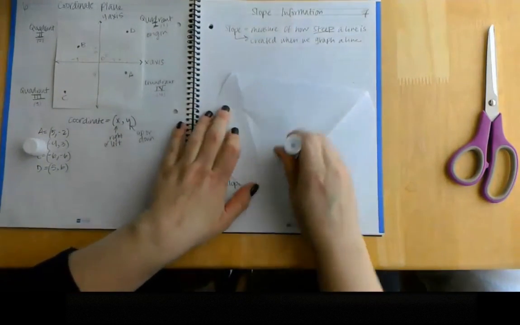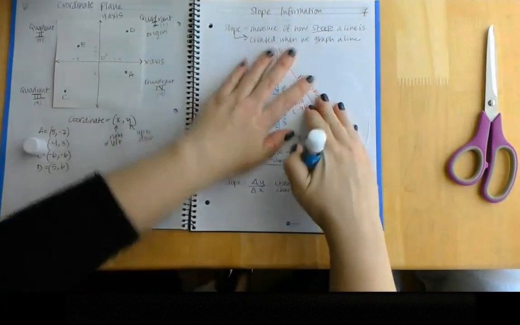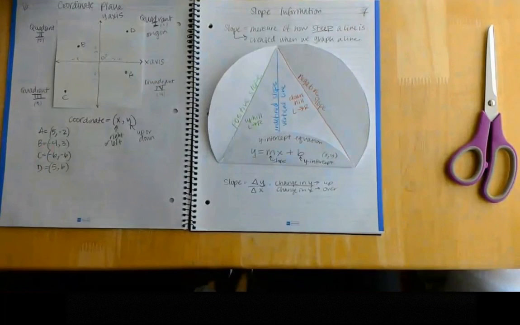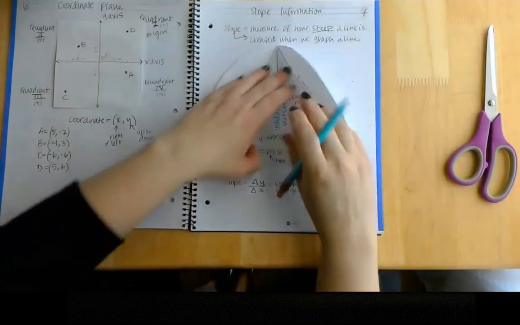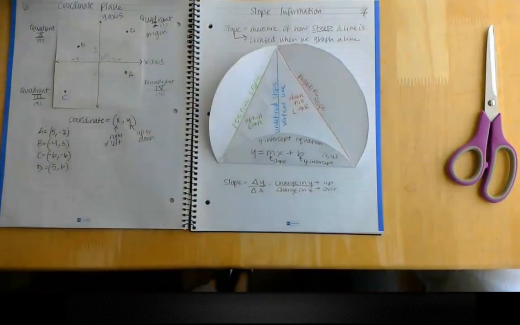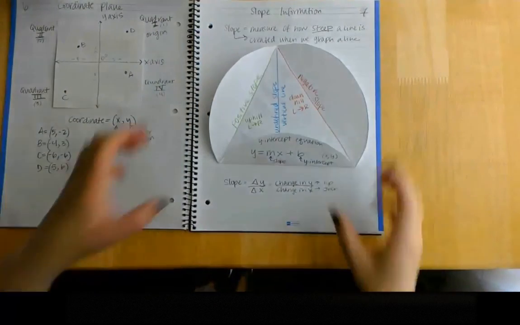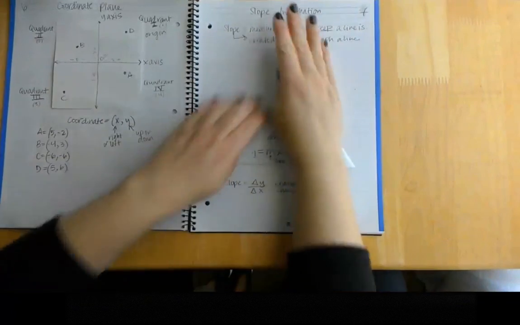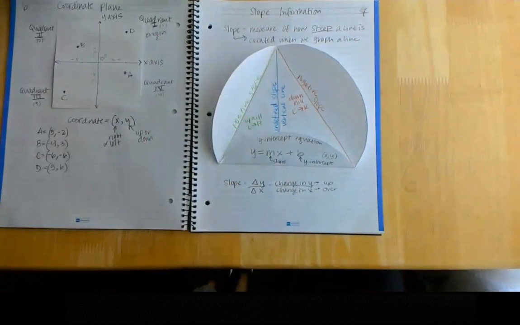I'm just in my book here. I'm going to glue the back of it in because the circle is too big. Actually, no, it does fit on this page pretty well. I thought I'd have to fold it in because it would be too big for the page, but it looks like it's fine. If it's too big for your book, though, you can always fold them in like this so that you can close your book. So that's just a little opening sample of what slope is.